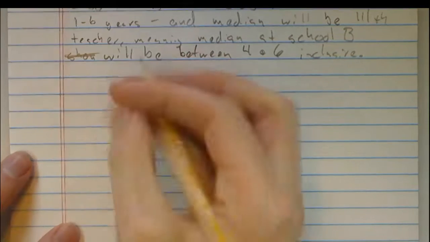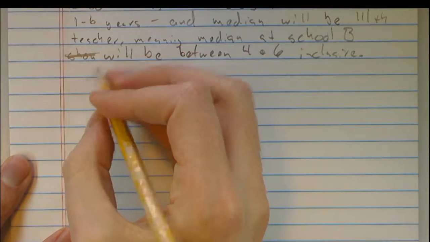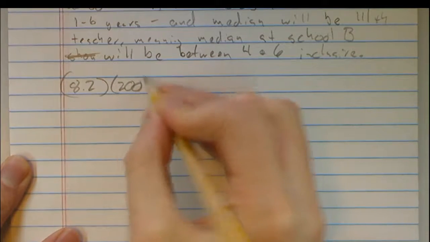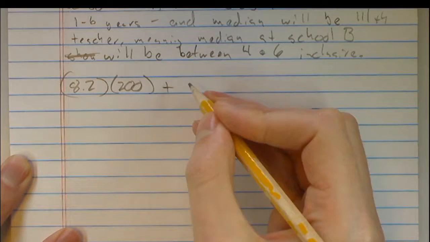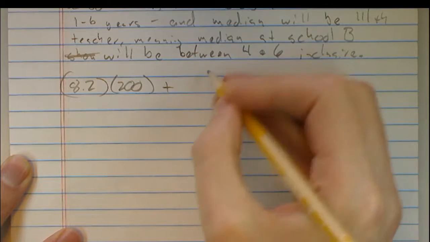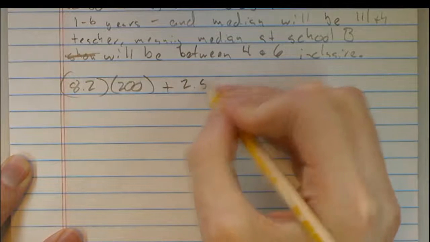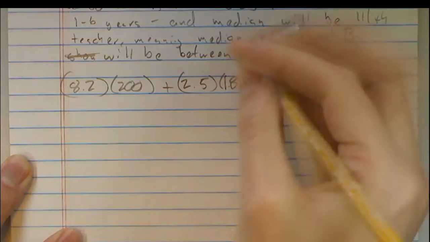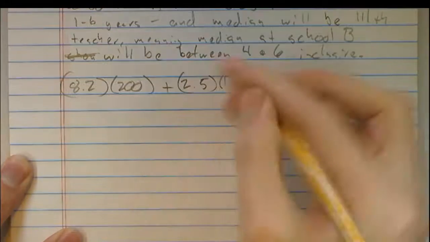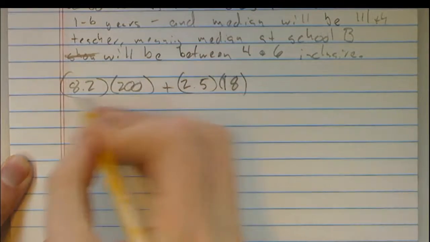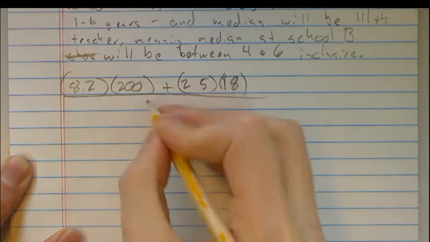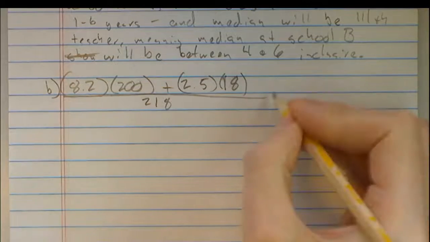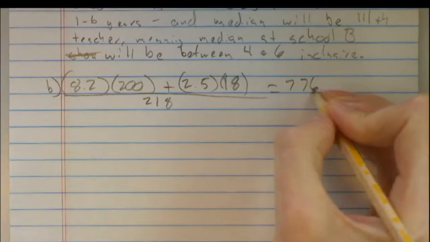So the current total number of teaching years is 8.2, the mean, times 200, the number of teachers. The total number of teaching years of the 18 not included is 2.5 times 18, not 1.8. Let's clarify that. And then altogether, there are 218 teachers. You type this into your calculator and you get 7.76.